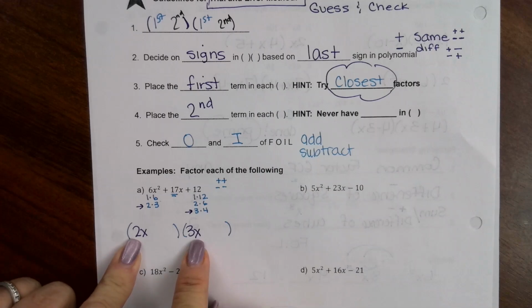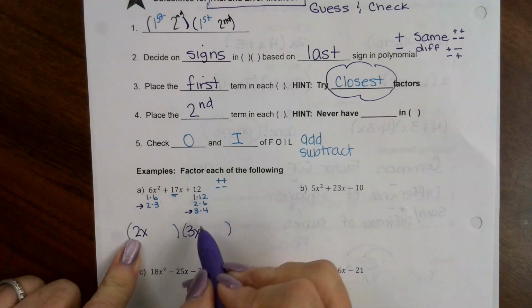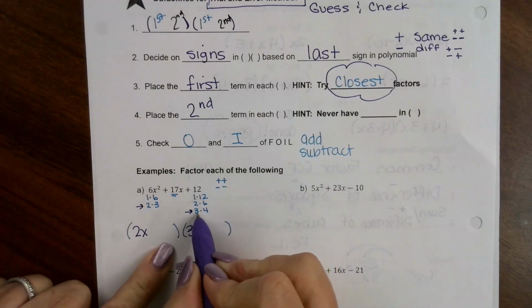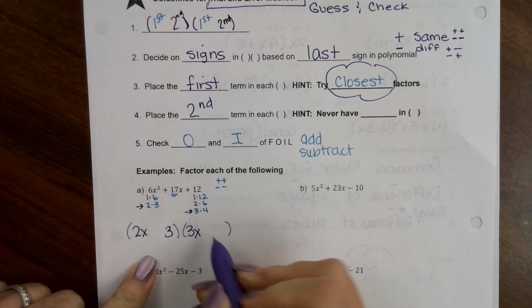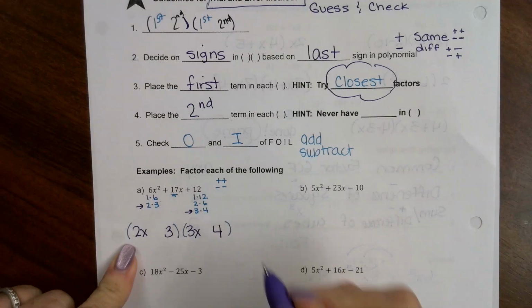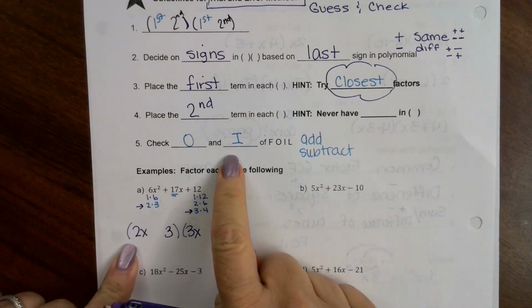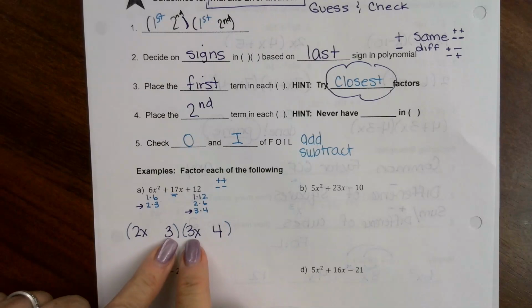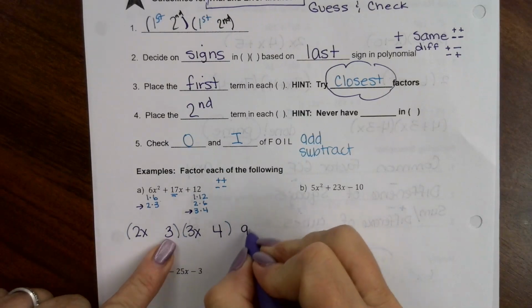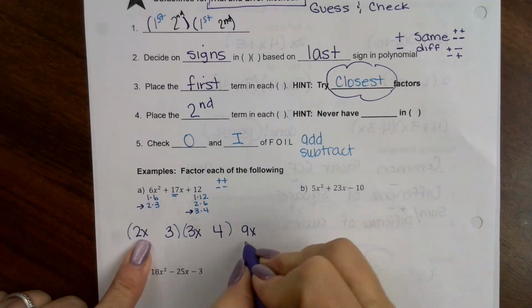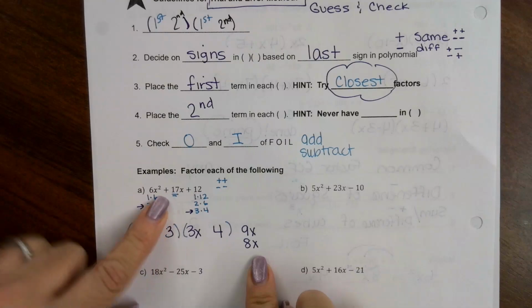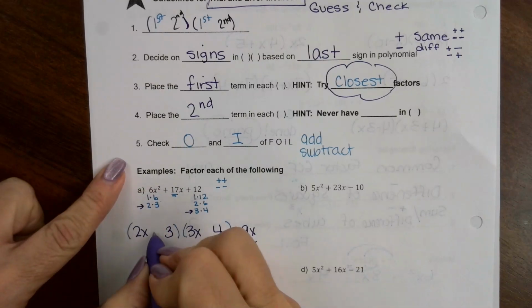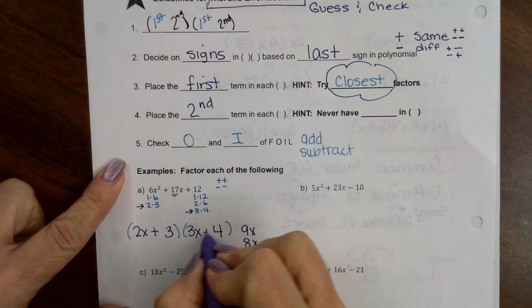Now what I have to do is I have to place my second term. So I have to look and say, okay, I know I want 3 times 3 because I wanted the 9. And 4 times 2 because I wanted the 8. So now that's this step 5, check. So this gives me 9x, and this gives me 8x, and 9x plus 8x gives me 17. Now, because this is a positive 17, I know that this is going to be plus, and this is going to be plus.